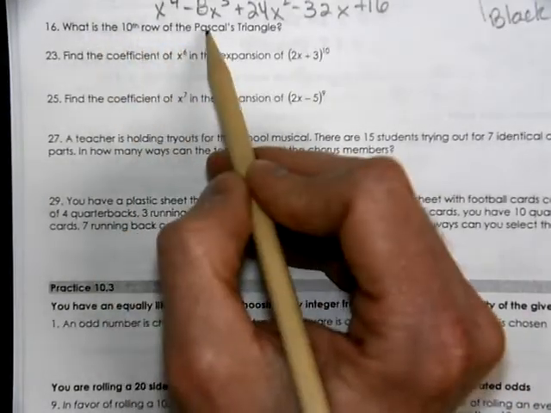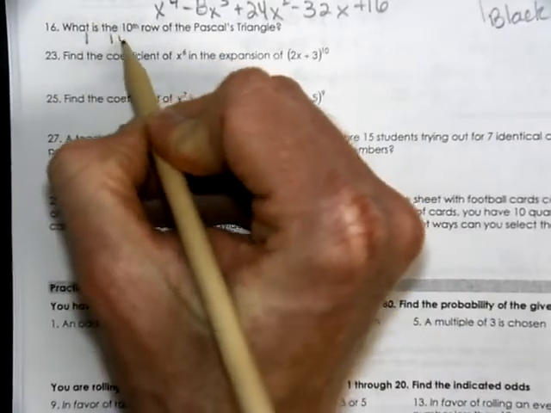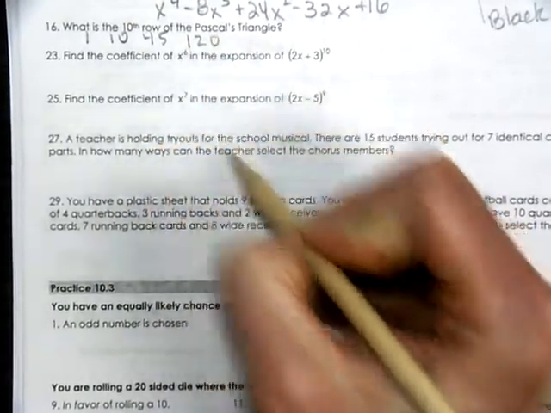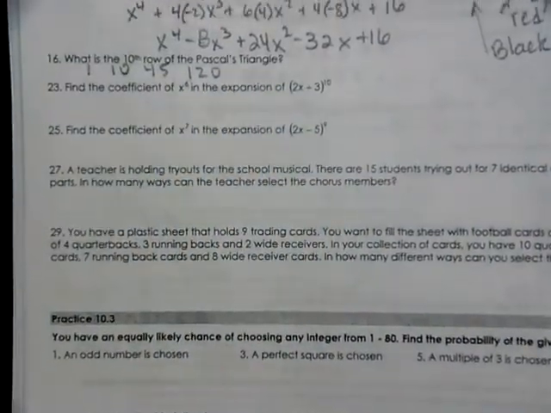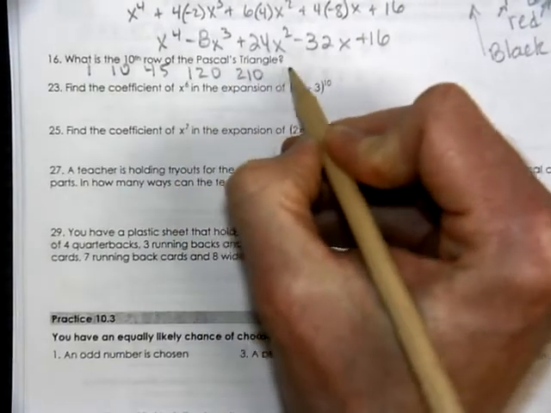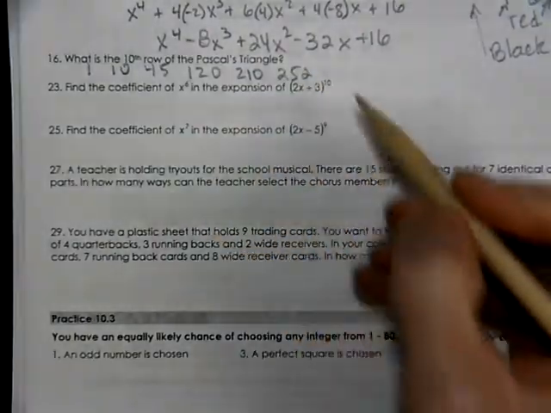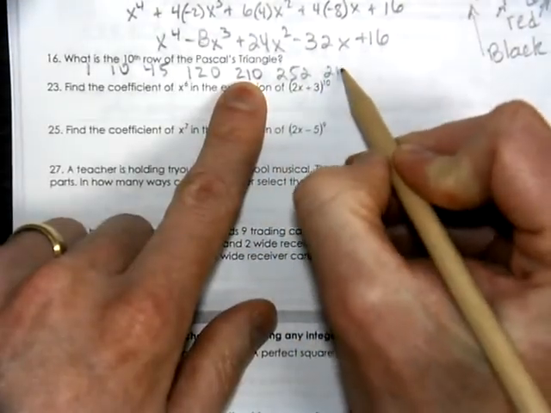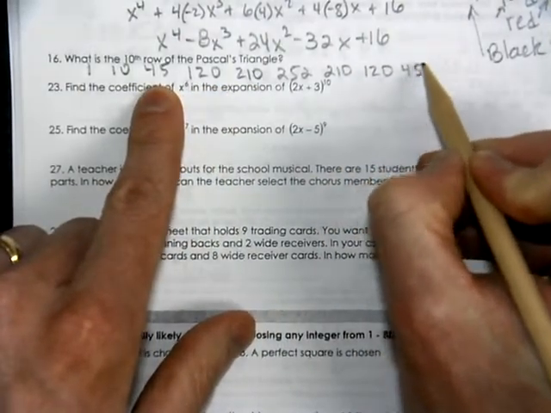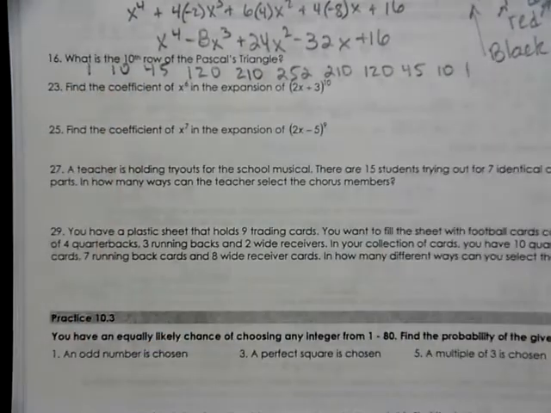So what is the 10th row? The 10th row is 1, 10, 45, 120, 210, 252. Then we start going back down again. 210, 120, 45, 10, and 1.